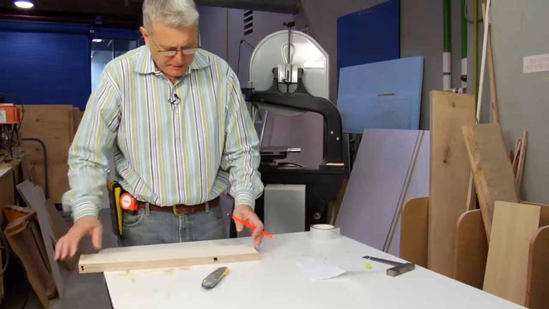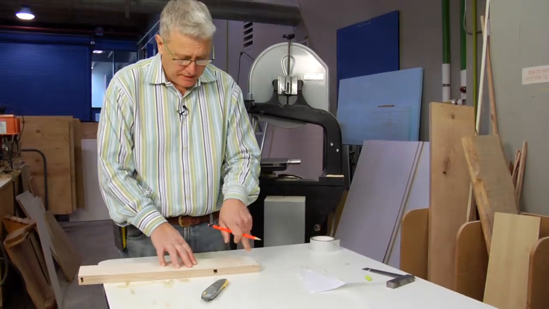All right, there it is. Now all we have to do is take it over to the bandsaw and cut it out.